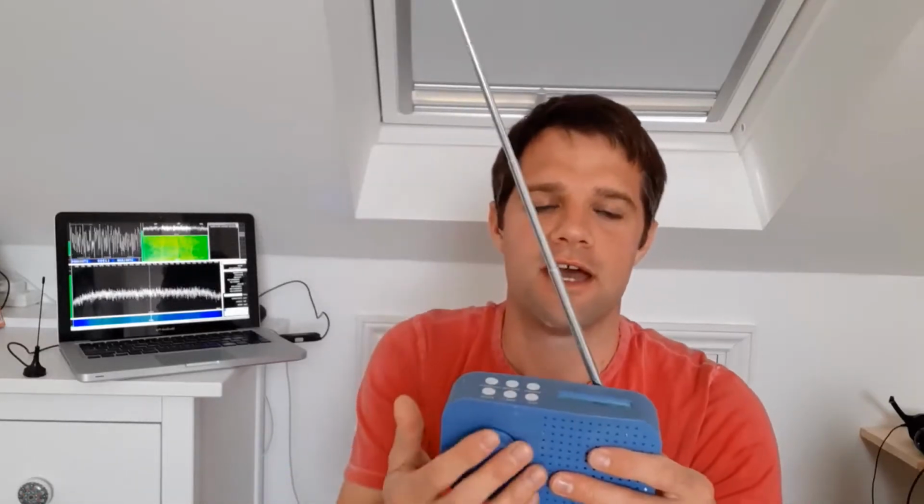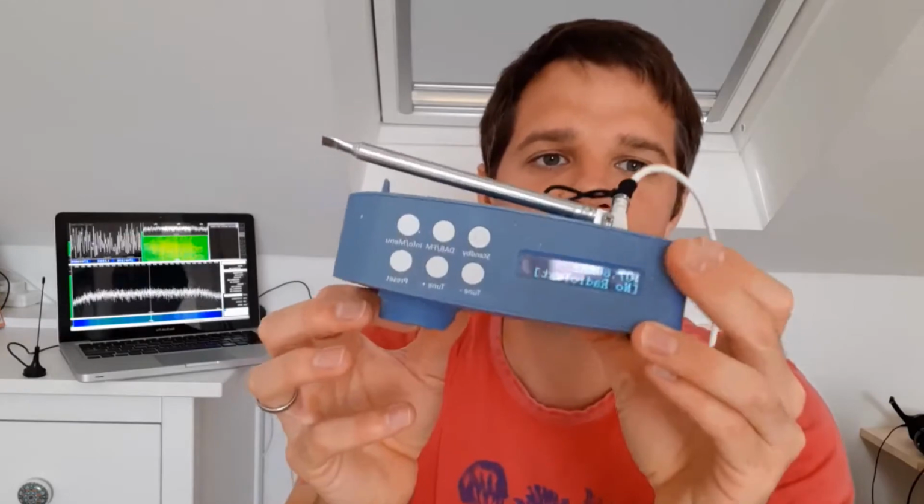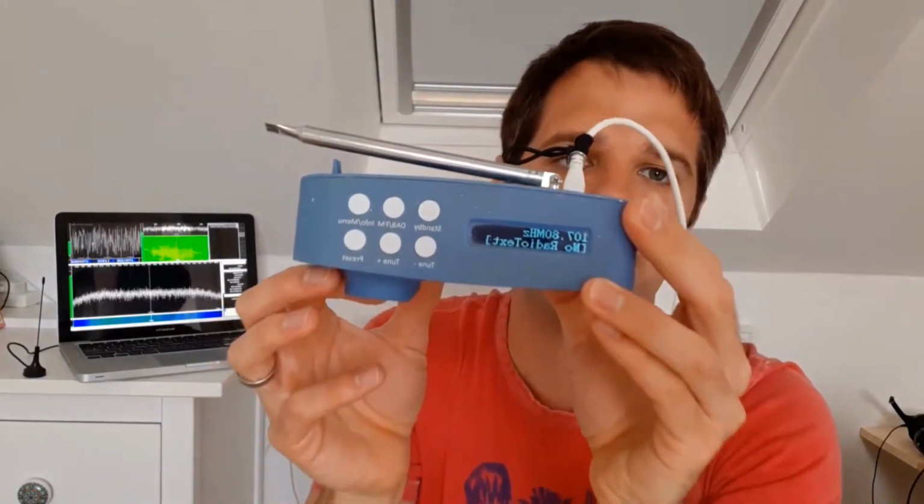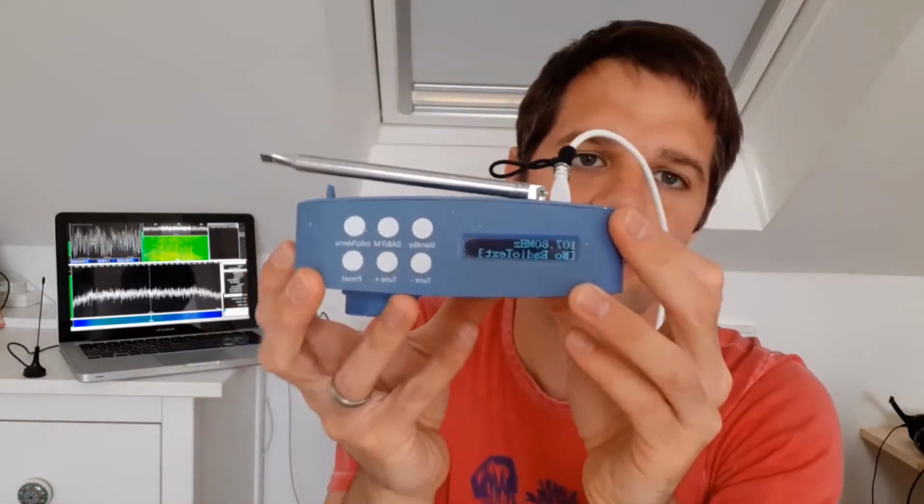So the first object I'm going to show you is one of these. It's just a radio. Nothing special about this, it's just like the radios that you'd find in your home. What I'm particularly interested in is, if you see these numbers at the top, the number that you have to turn the radio to in order to tune to a particular station.